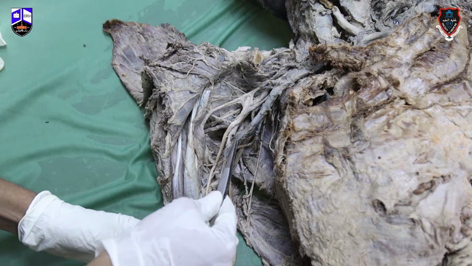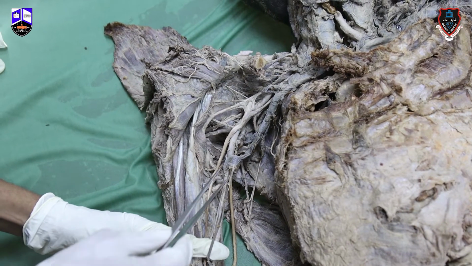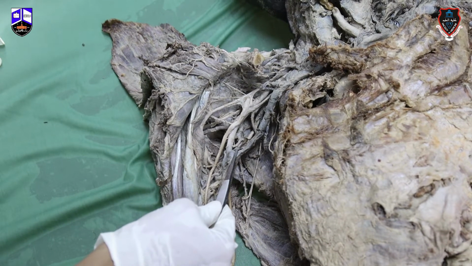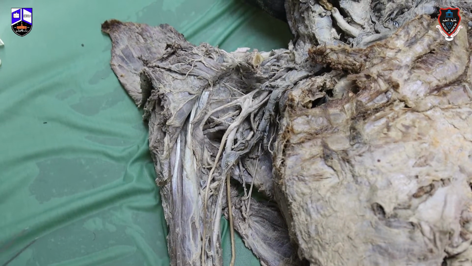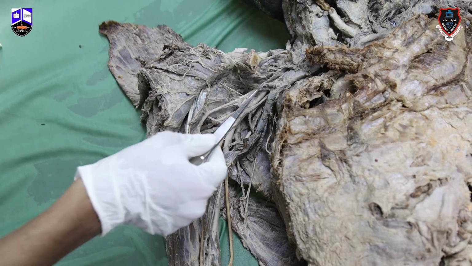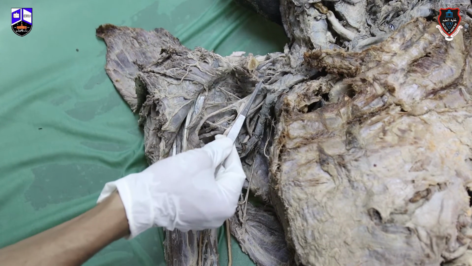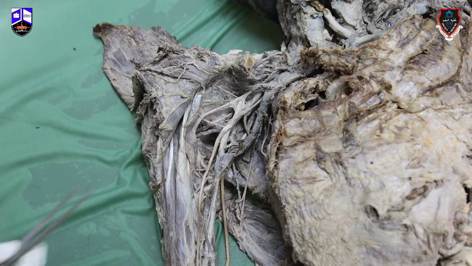The axillary vein immediately receives the venae comitantes of the brachial artery, and at the outer border of the first rib it receives the cephalic vein.